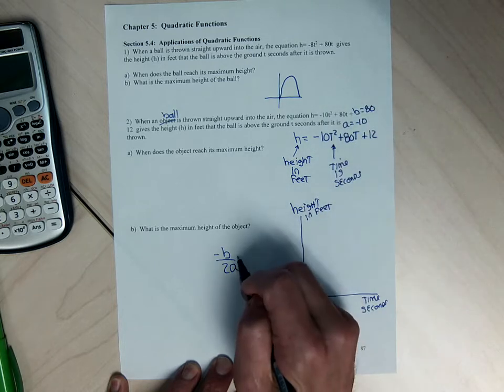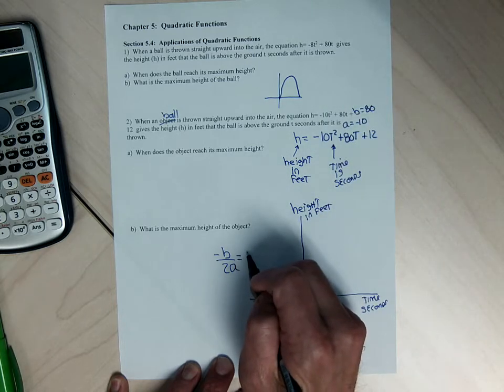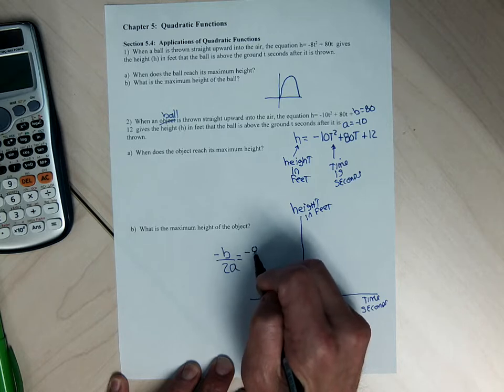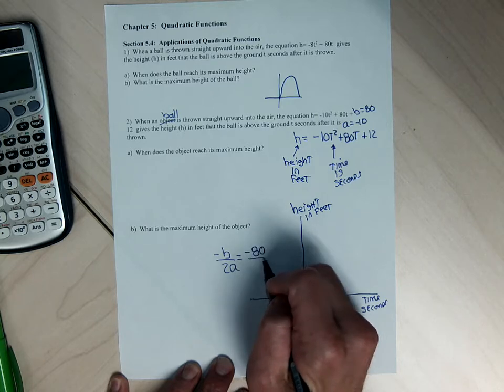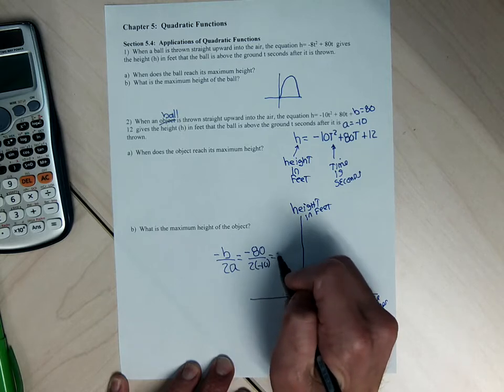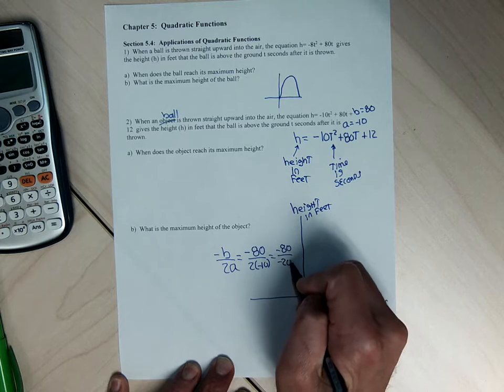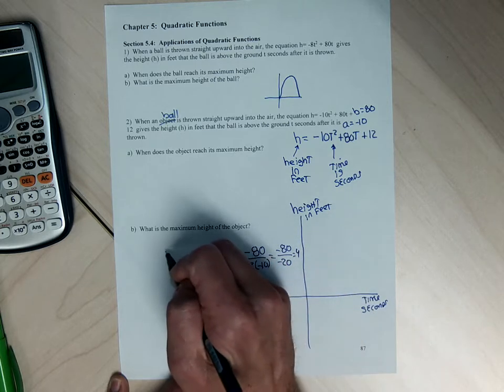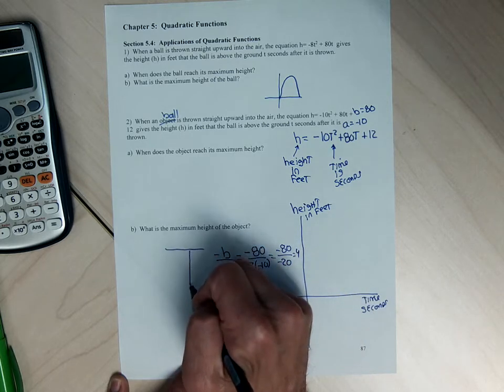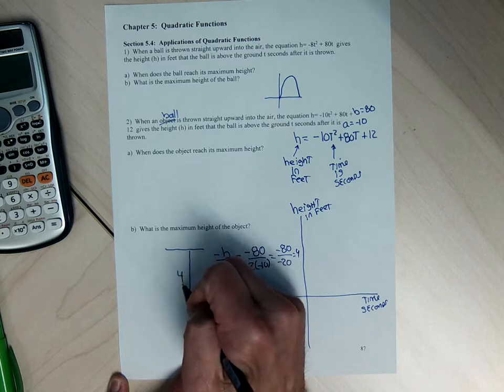So when I go to do my table, the number for the middle of my x column is going to be negative b, which is negative 80, over 2 times negative 10. That's negative 80 over negative 20, which is 4. I'm going to get lazy in this section and just do 3 numbers in my table because I don't need that much accuracy.